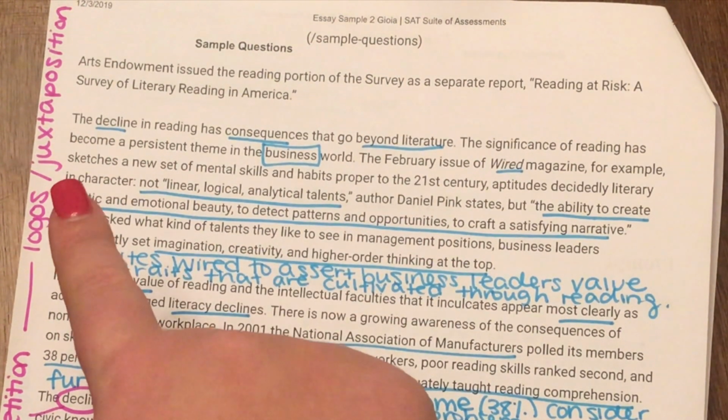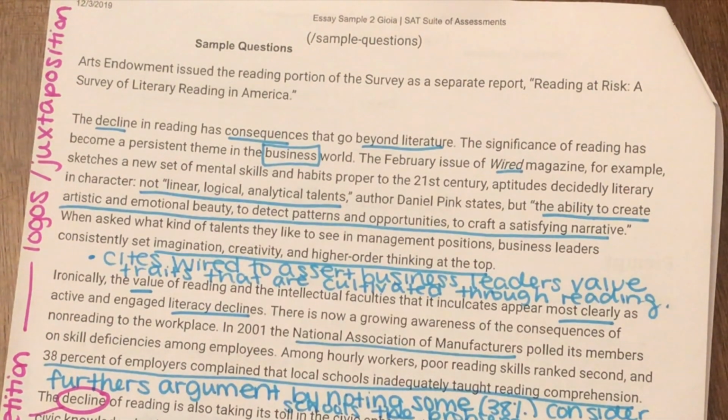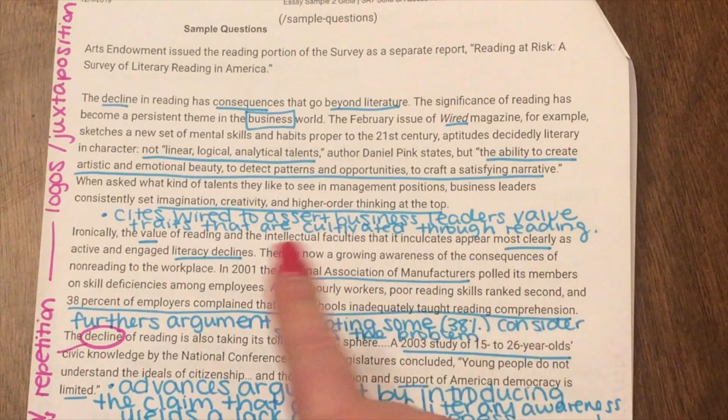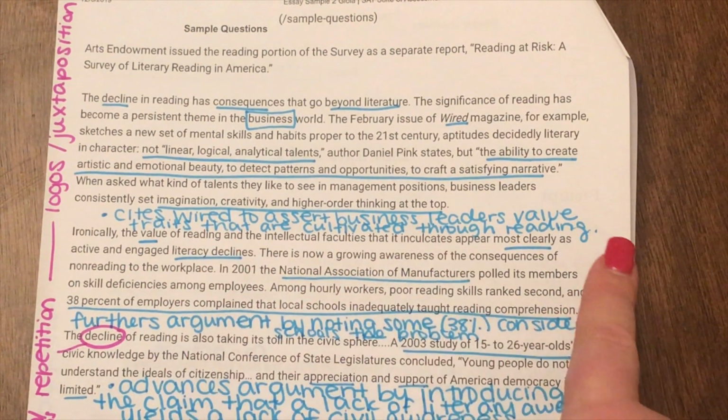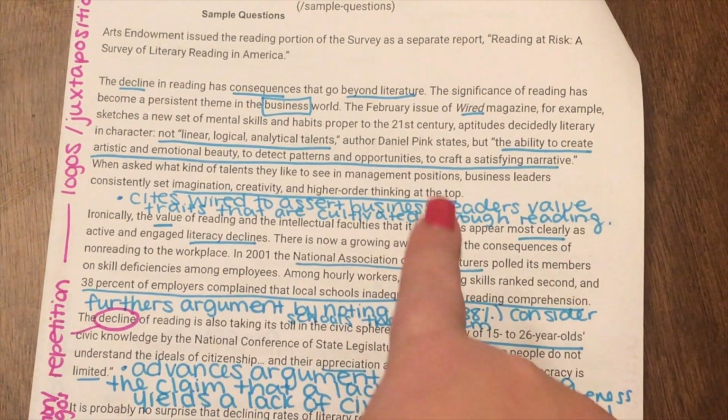And then also logos. And I just drew the line here because they cite something else in this paragraph. So same two strategies. And then I just put cites Wired to assert business leaders value traits that are cultivated through reading. First, we identify a problem. Now we're starting to get to why that problem matters.